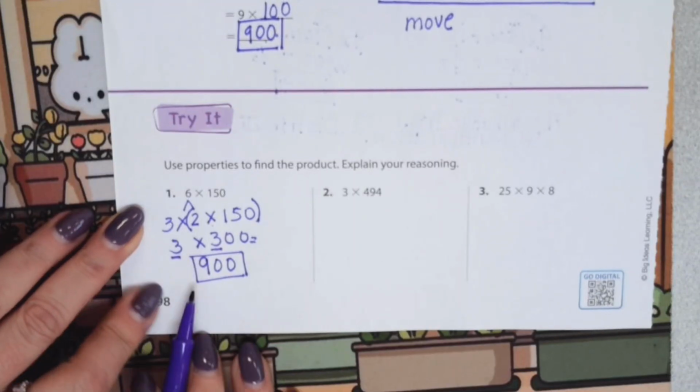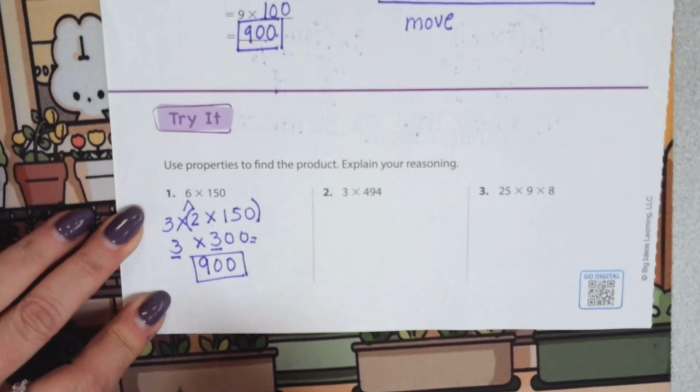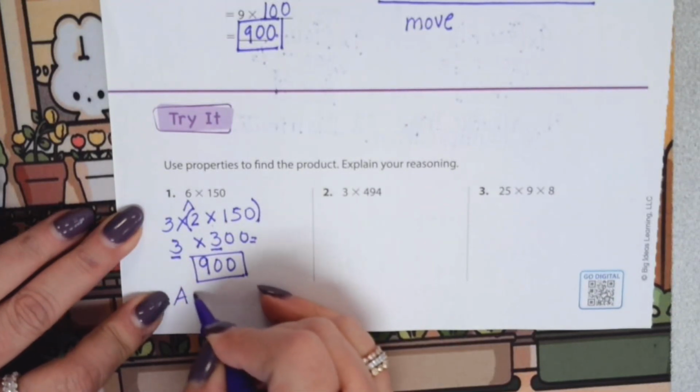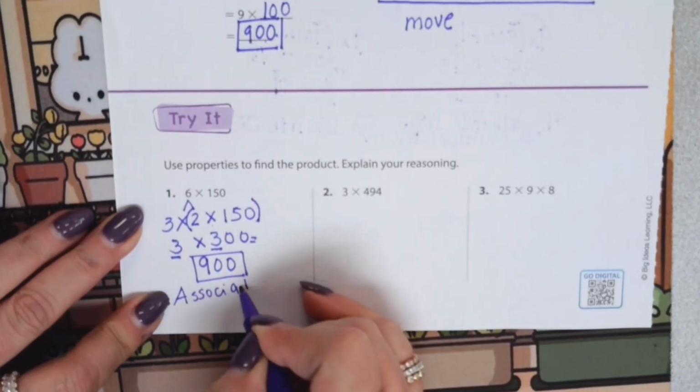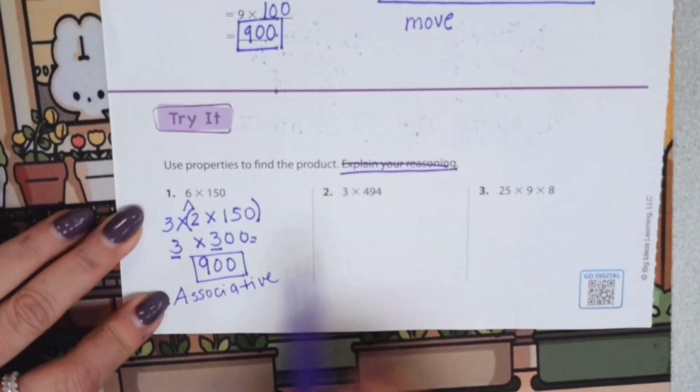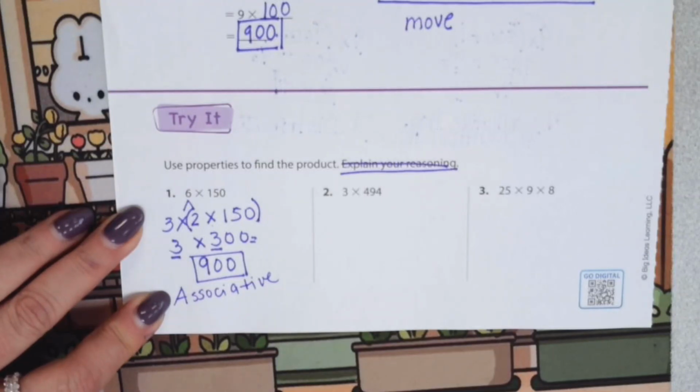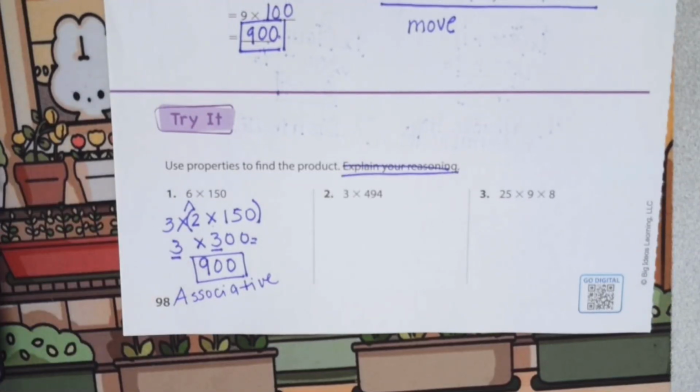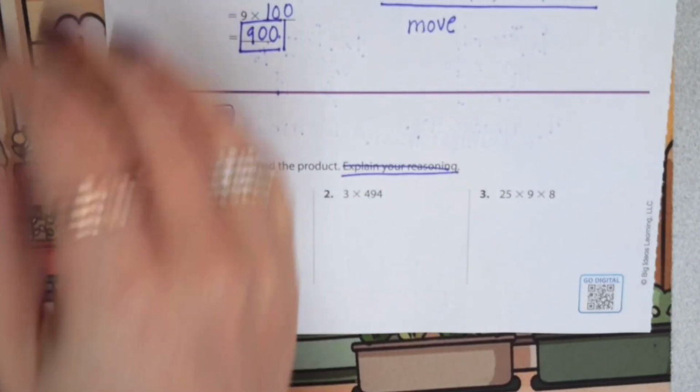What property was this? This is associative. So you're going to write associative. You see where it says explain your reasoning? You do not have to do that as long as you are identifying the property that you're using. Do you have to explain it? No, but you need to identify it for me. Okay? Please try to use a variety. Don't get stuck to only distributive because in the test you need to be able to identify which property they're using. Okay? All right. Are there any questions on this?